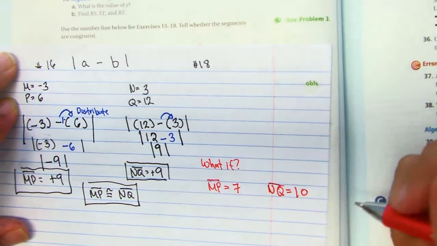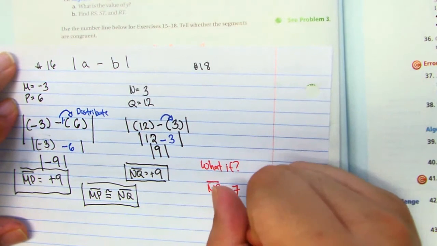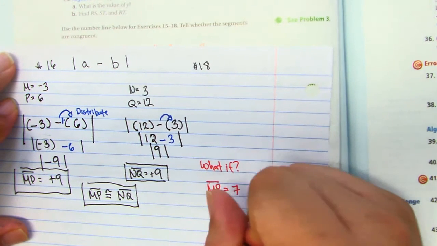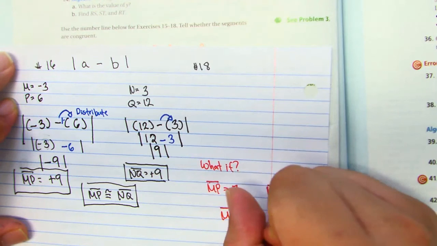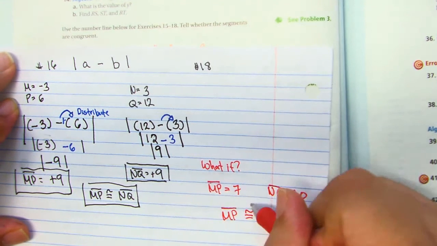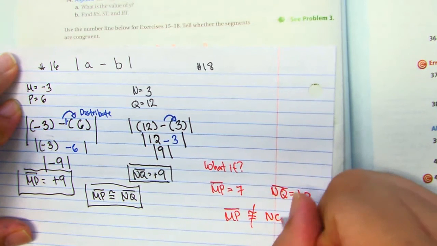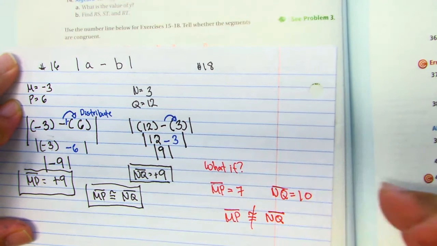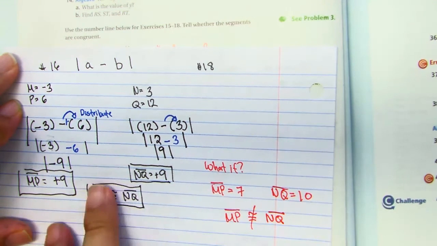How do we write that statement, right? You're going to say they're not congruent, correct? But this is the official way of writing it, which is MP is, you're going to put the congruent sign and you're going to put a cross, because they're not congruent. So MP is not congruent to NQ. So this is a what if. I just put a what if so we don't have to waste so much time giving you another example of what we did on the left.